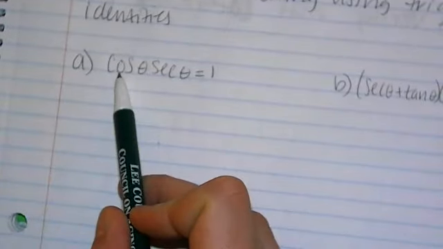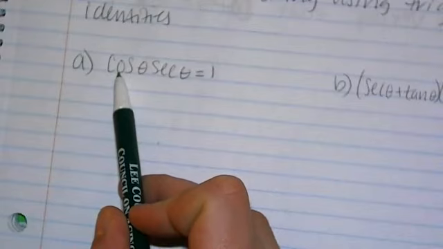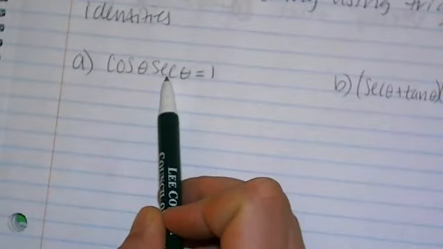So the first thing that's standing out to me is that I know that cosecant and secant are reciprocal identities of one another. Being reciprocal identities, that means that cosine has the reciprocal identity of 1 over secant, and secant has the reciprocal identity of 1 over cosine.